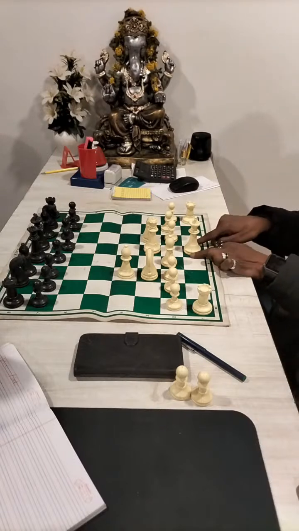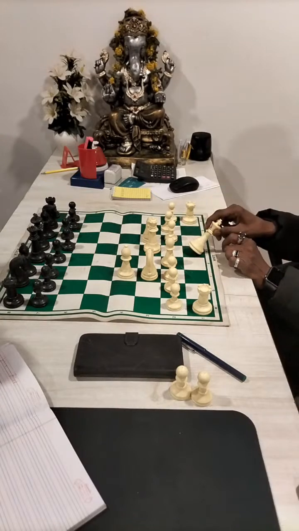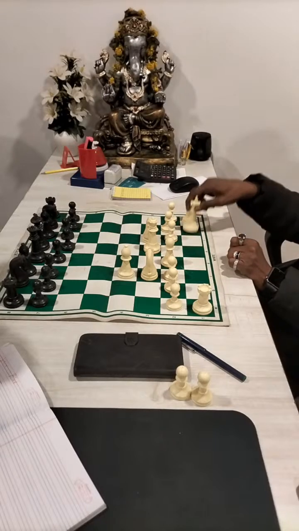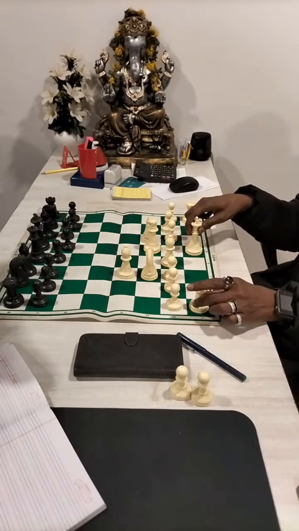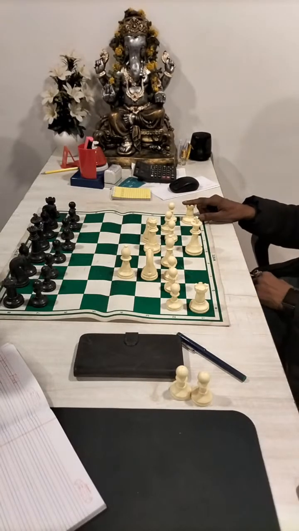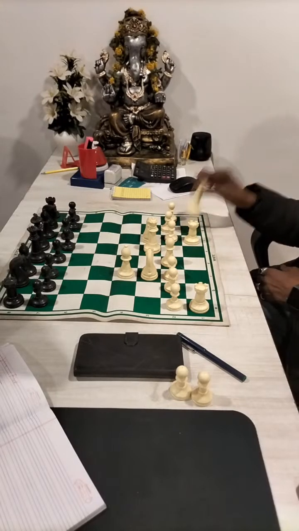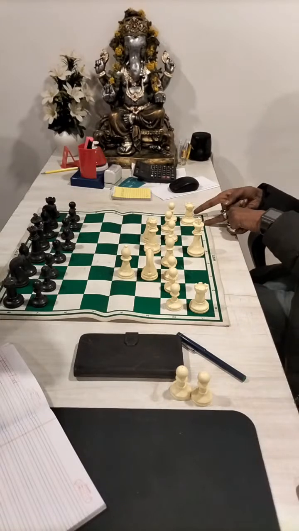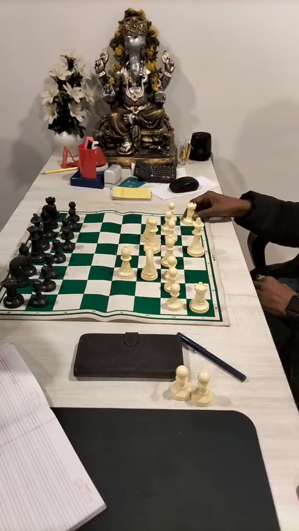So whenever you touch the king, I can either move the king here, I can castle this side, or I can castle this side. But if I touch the rook, what happens? Can I castle? My opponent will call the arbiter and tell, sir, he has touched the rook, so it's a rook move. So I can move the rook here or here.